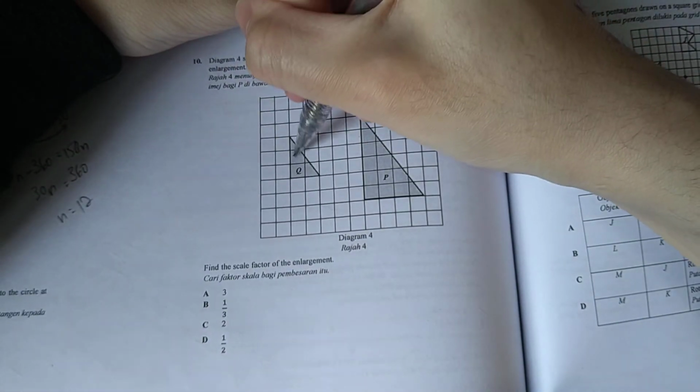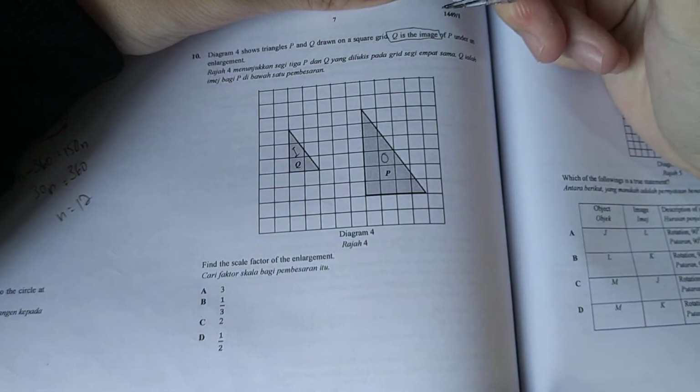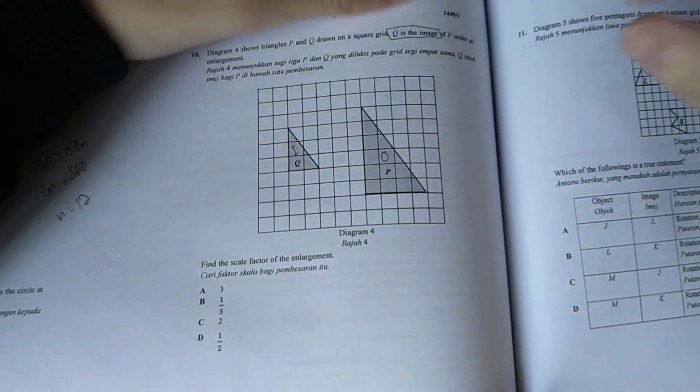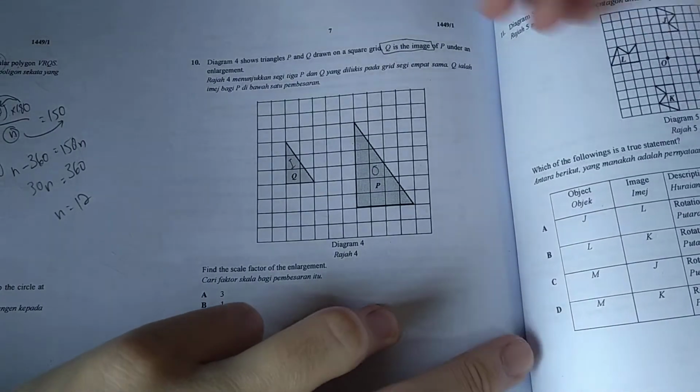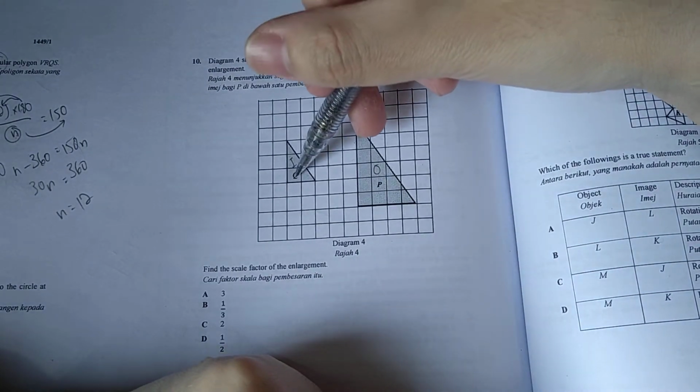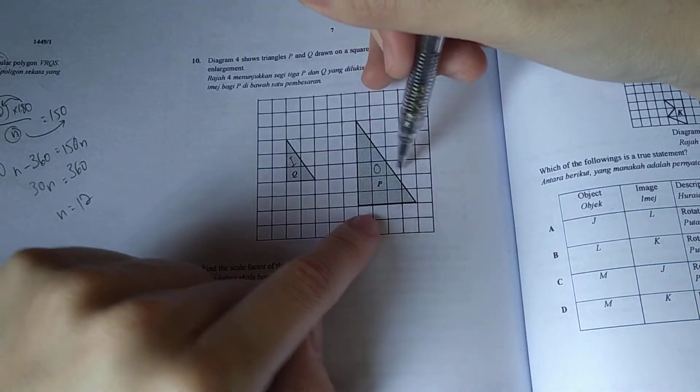Please, write it down. Which one is the image, which is the object. Don't try to do it fast and skip some steps, because you need to know which one is the starting, which one is the ending. Like now, you know, Q is the image, P is the object. It means that your image is getting smaller.